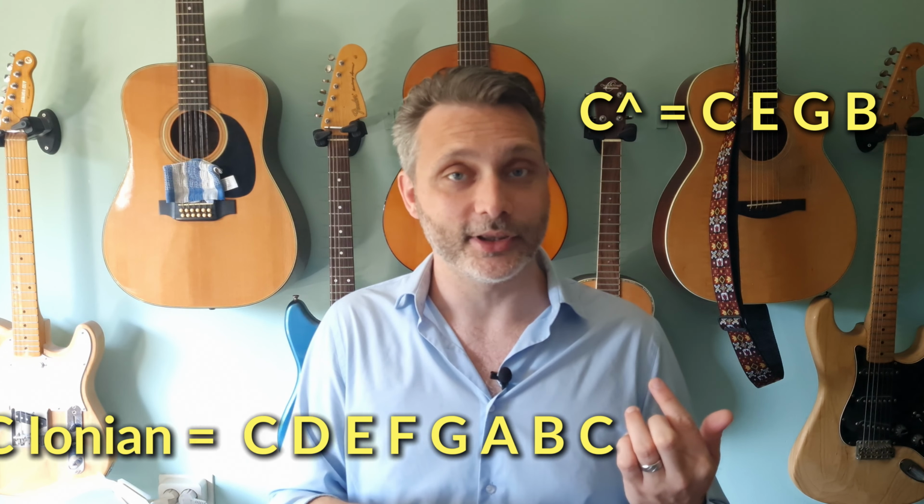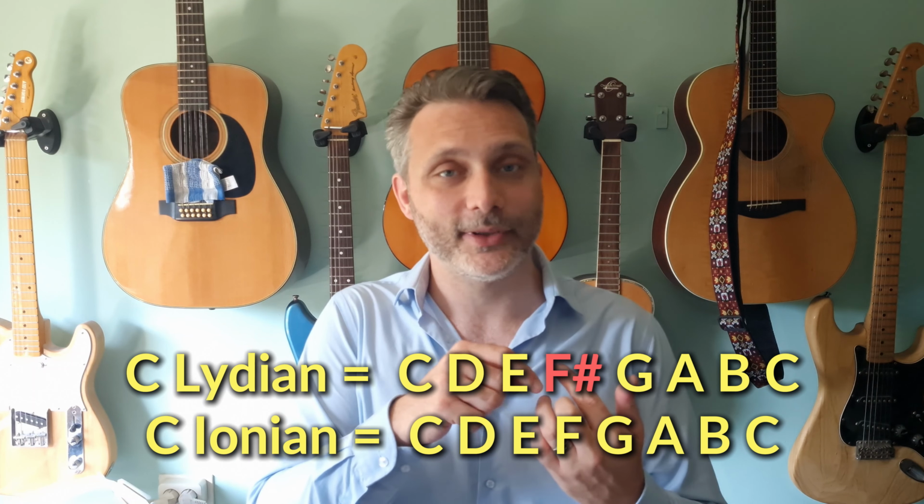Now you can use modes here in all sorts of ways. Once there's a C major 7th chord, you could play Ionian, but you could play Lydian. Even if it's the 1 chord, you could just play Lydian and see what that sounds like and see if that fits in with what you're going for. You have this freedom.